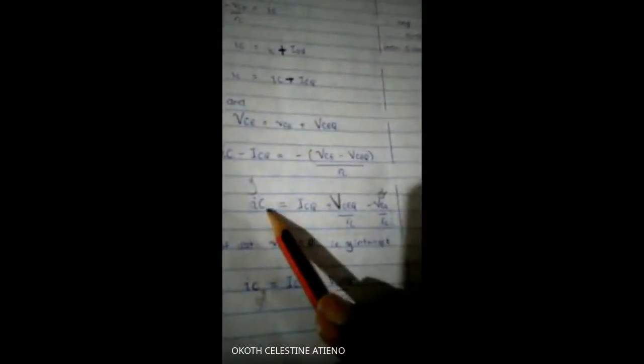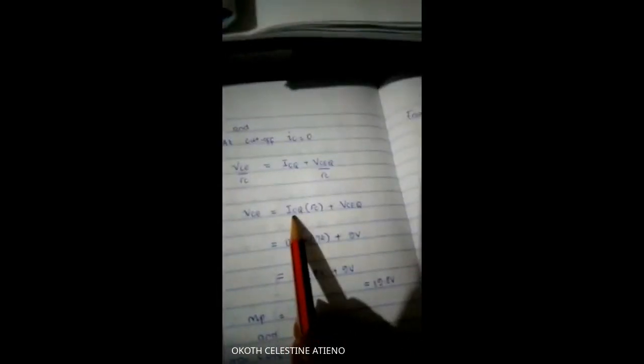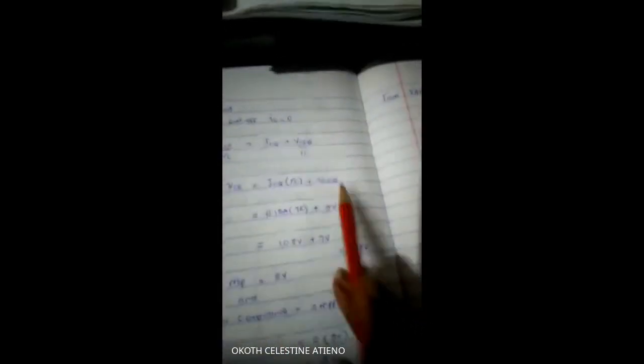And then at cutoff, before we do that, at cutoff we say IC is going to 0. So it's like we're looking for the x-intercept. So when that happens, we normally find our small v, the AC component, is equals to ICQ-RC plus VCEQ. So we calculated ICQ. Just so you guys remember, we have ICQ here.